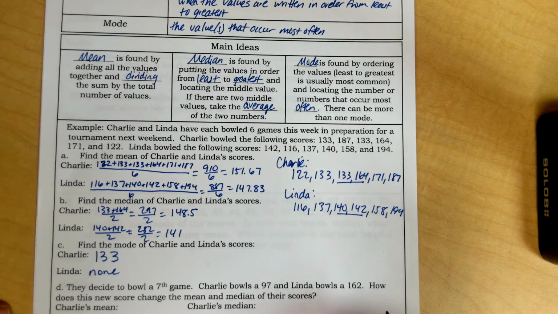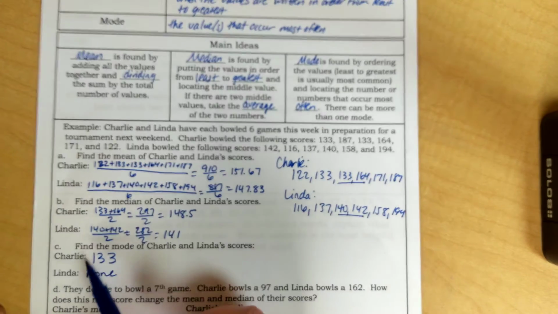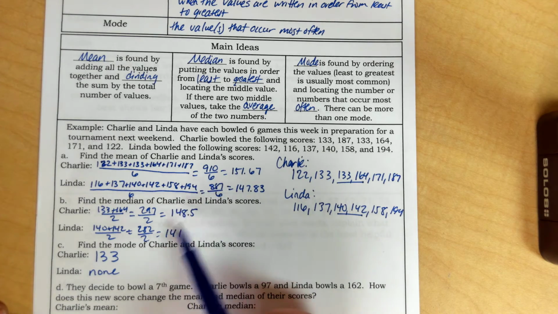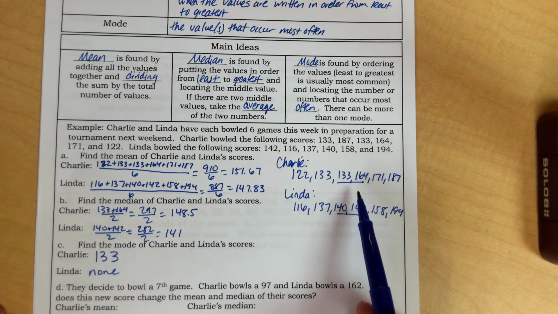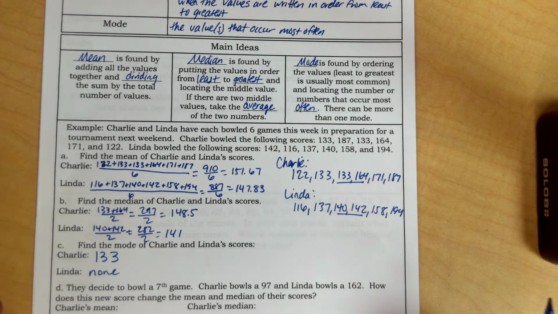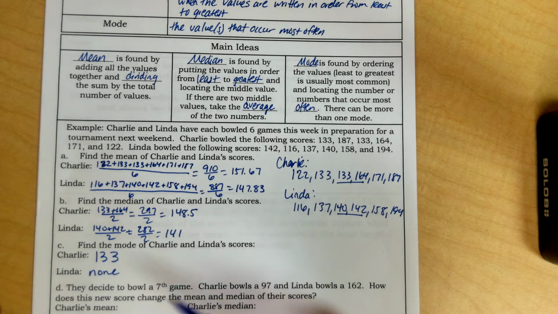Okay. Alright, so those are the basics, just kind of measures of center. And notice that 133 is not really close to Charlie's average or his middle number. It's not really all that helpful for looking at his data, but it's there in case we wanted to know what score he most frequently scored. Then that would be a useful piece of information.